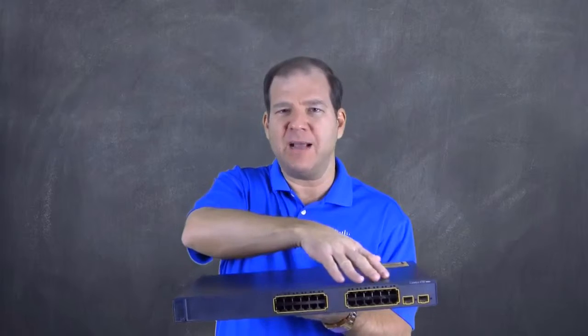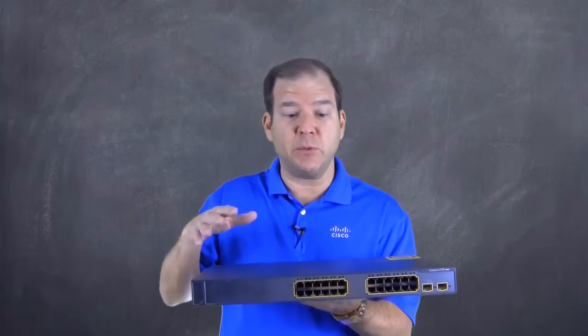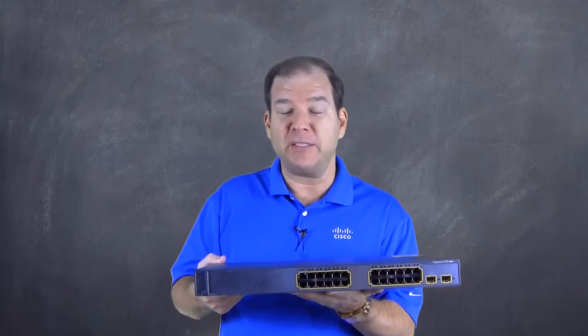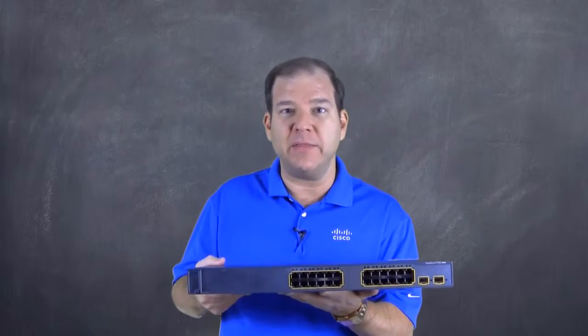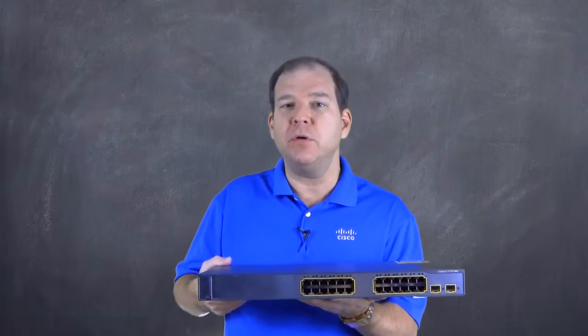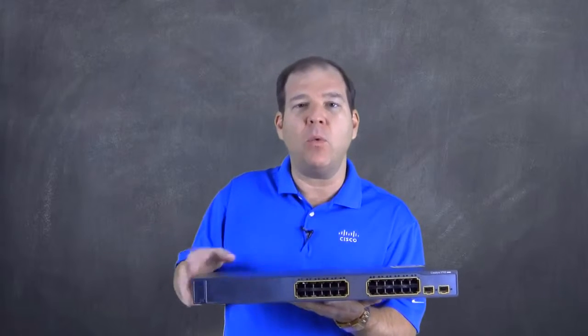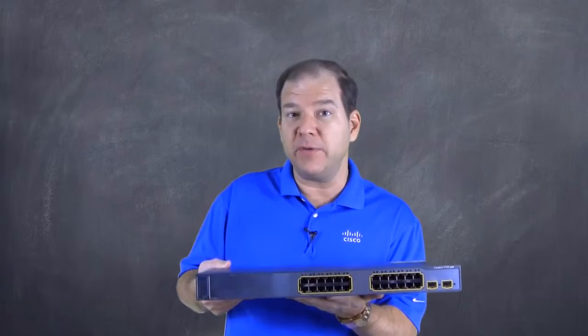And this switch doesn't have all that many ports, but some switches do. Some switches have lots of ports. We might have a chassis with lots of Ethernet modules in that chassis, and we might want to divide things up a little bit. We might want to have different ports live in different subnets.